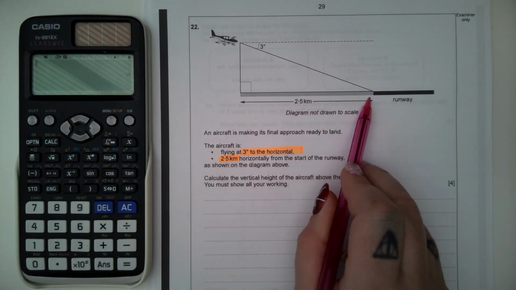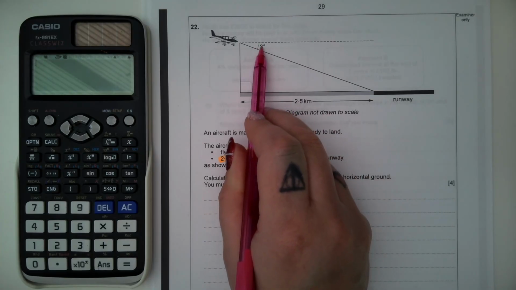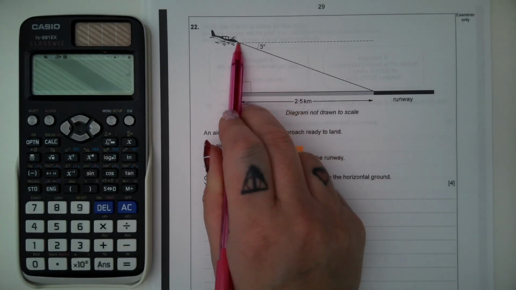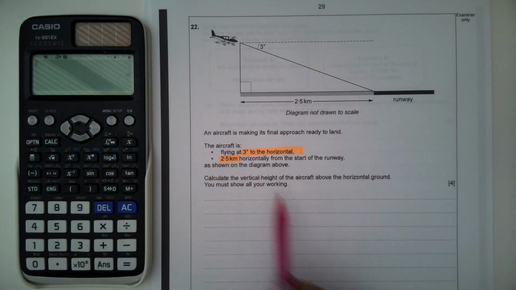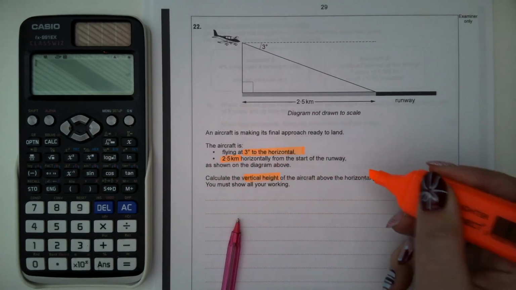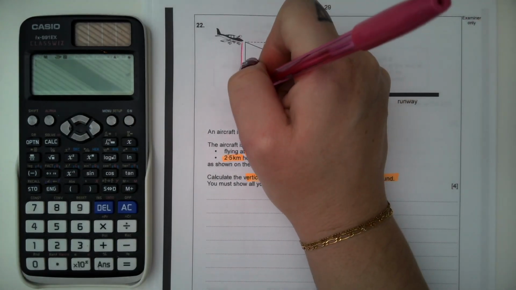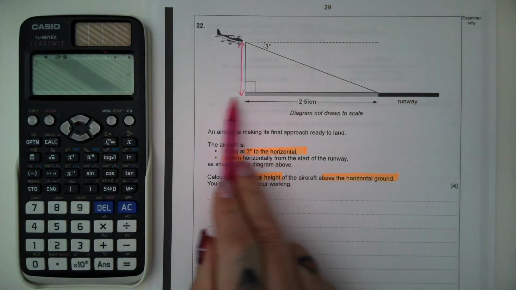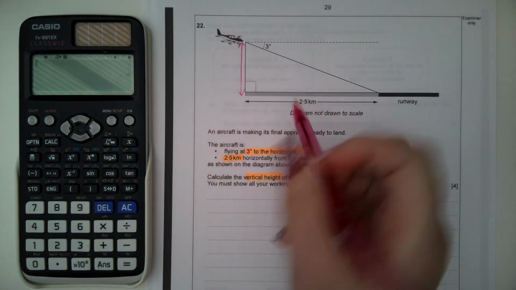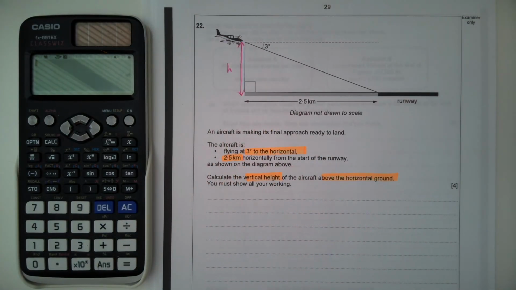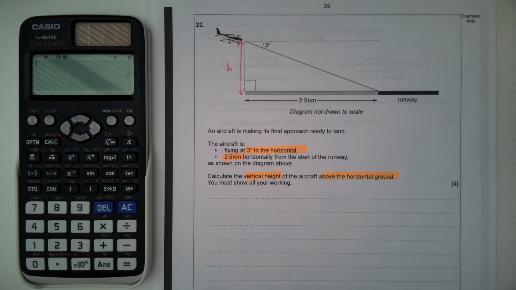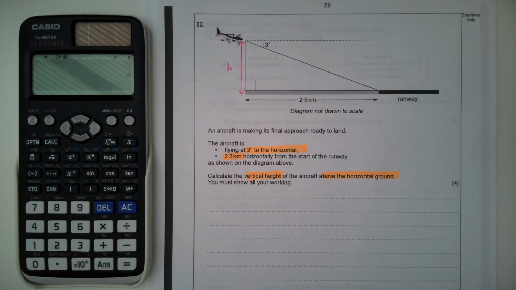So that's the base of the triangle, and that's that angle on the outside that's made between the triangle and that horizontal. Calculate the vertical height of the aircraft above the horizontal ground. So the vertical height above the horizontal ground is this height. This is the horizontal ground, and that's the aircraft there. You must show all your working out. Okay, so we have a right angled triangle.